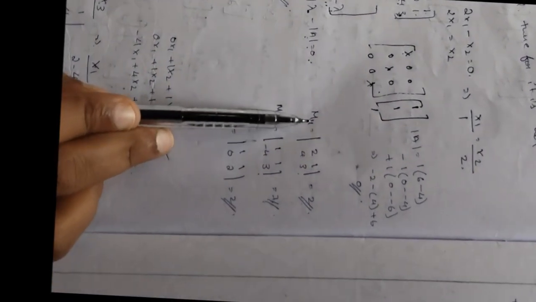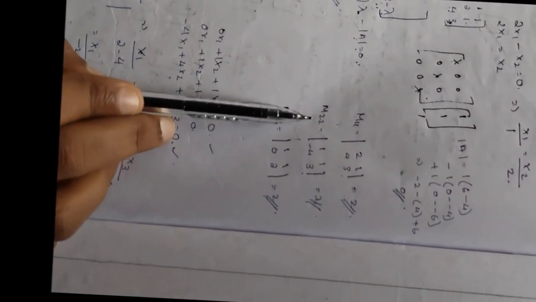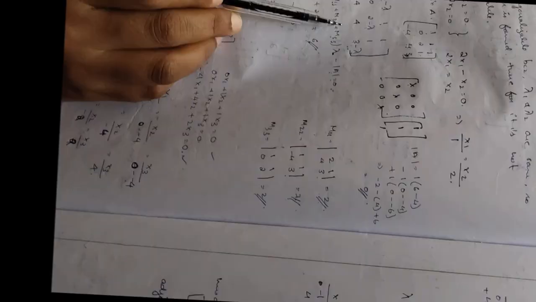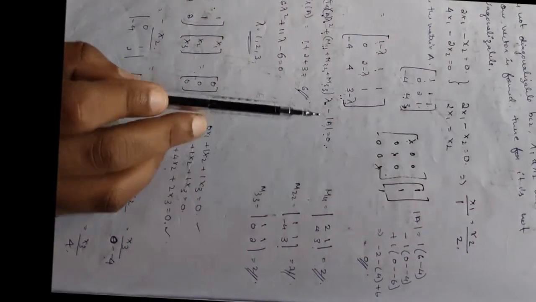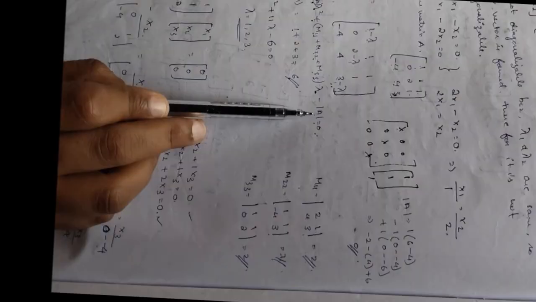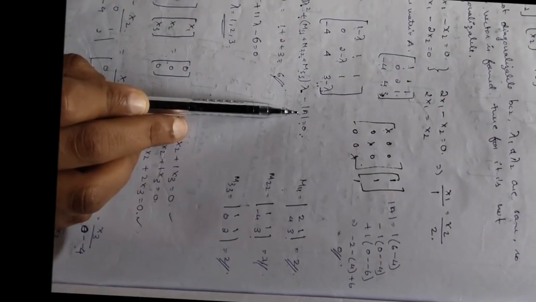So we got M11, M22, M33. Then we add them: 2 plus 7 plus 2, we get 11. So 11 lambda minus determinant of A. Determinant of A we can find using a calculator, otherwise we can do the calculation.